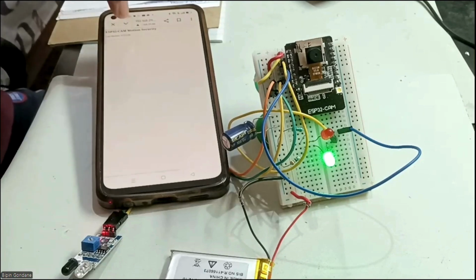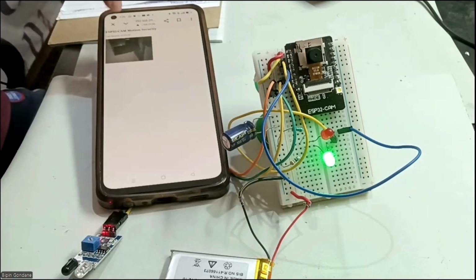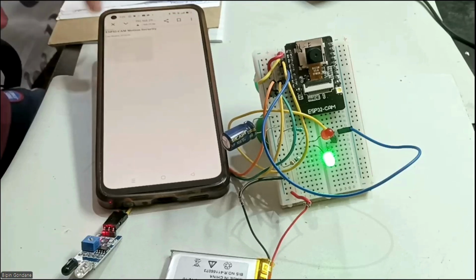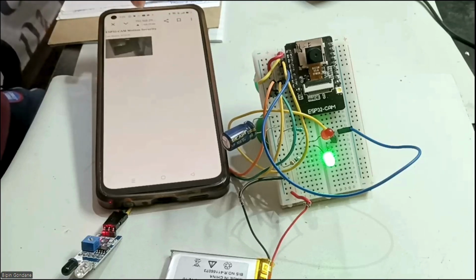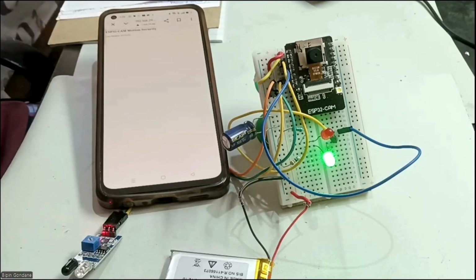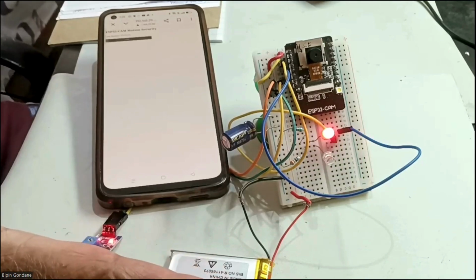Whenever motion is detected, it will take the picture and it will be displayed on this. How this is connected: I got the IP address, and whatever IP address you get, it will be continuously displaying the feed. So this works like a security system. Once again, please check.